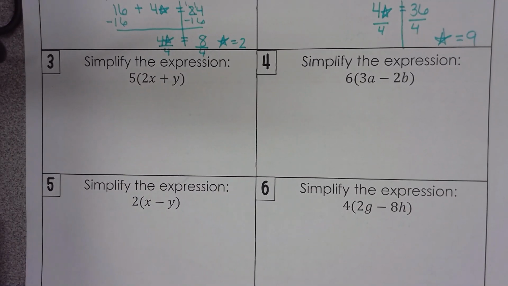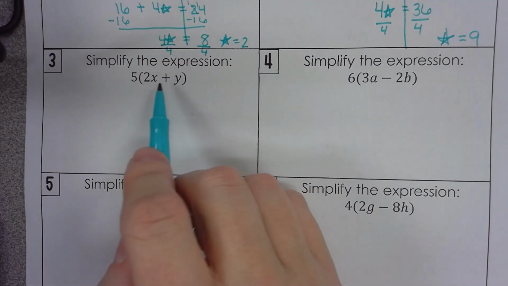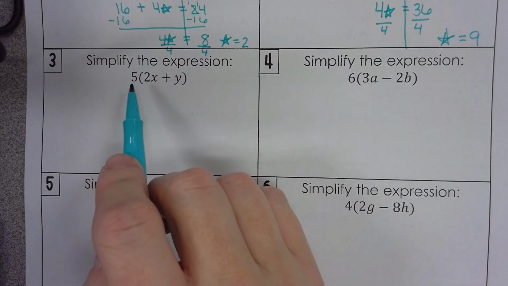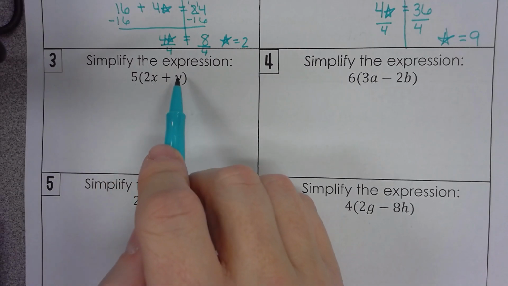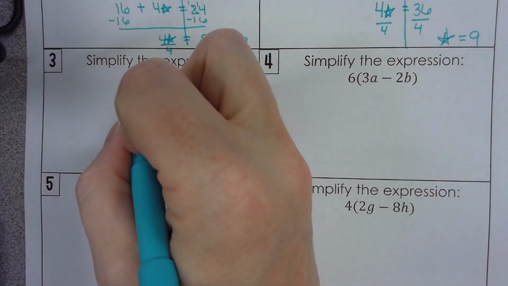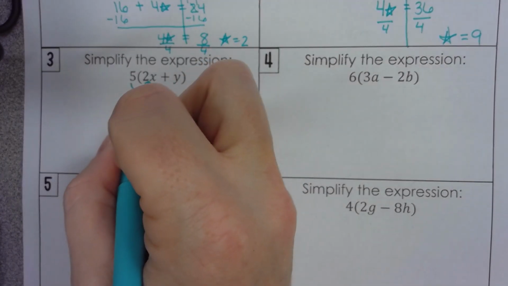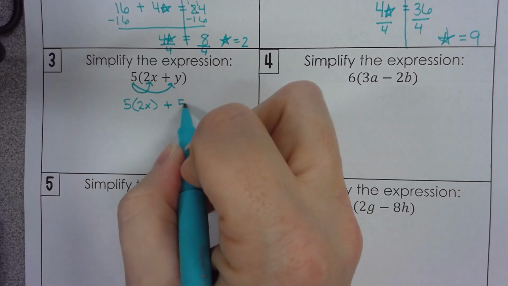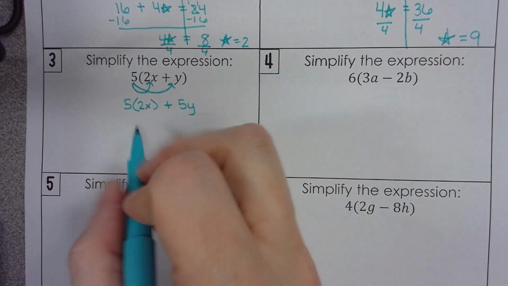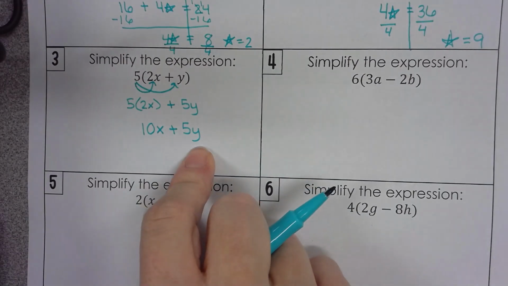Three and 4, these are just simplifying the expression, so we're not going to be solving for our variables. Notice how we have an x and a y. They're different variables, so we cannot combine the like terms. So that means the number 5 on the outside of the parentheses has to be multiplied by everything on the inside of the parentheses. So I'm going to do 5 times 2x plus 5 times y. Well, 5 times 2x is 10x plus 5y. That is the simplified expression.